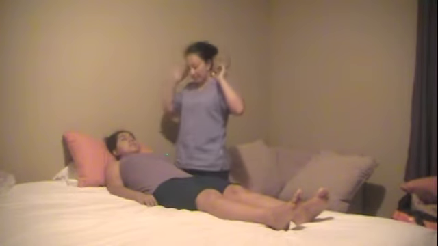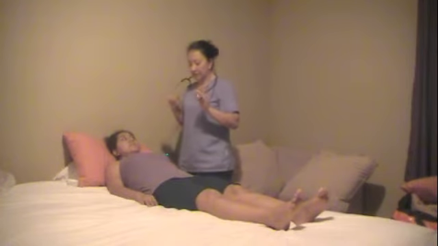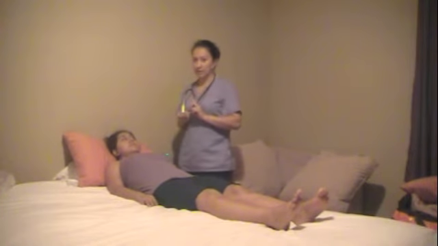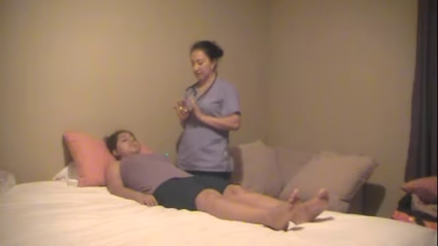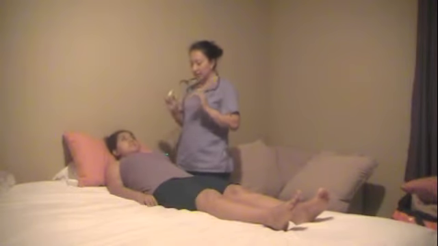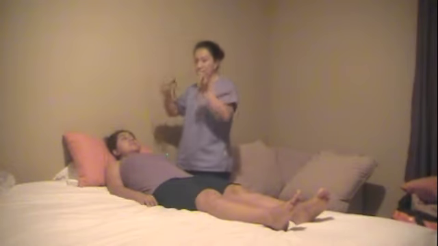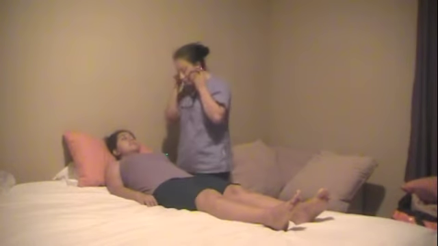As I'm listening to my patient's heart sounds with the diaphragm, I can appreciate S1 and S2 sounds. I wasn't able to hear any gallops or S3 or S4, but I'm going to go ahead and also listen with the bell to confirm my findings.